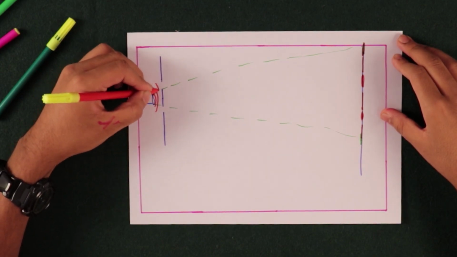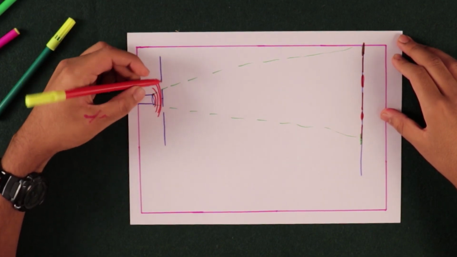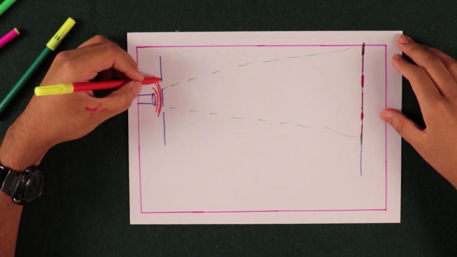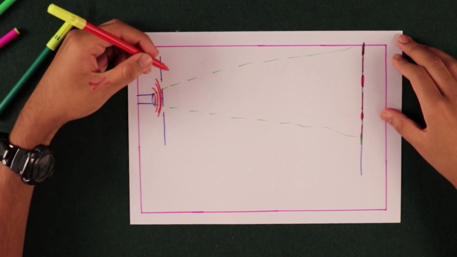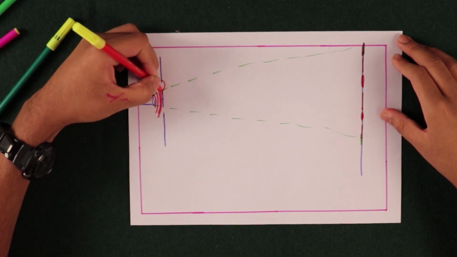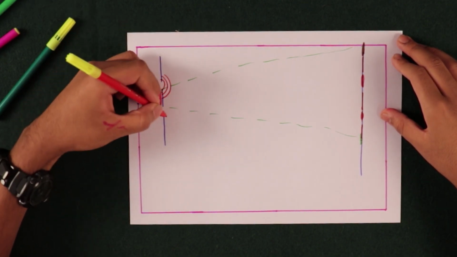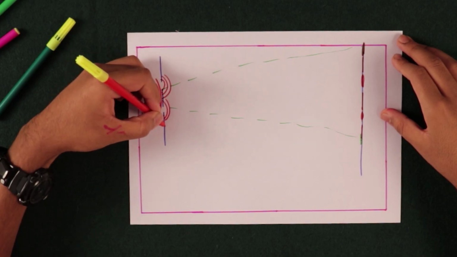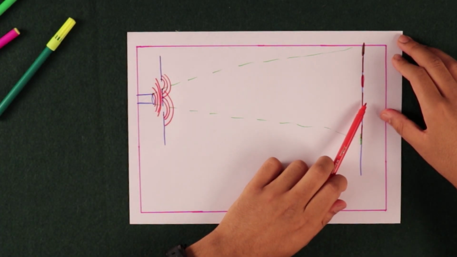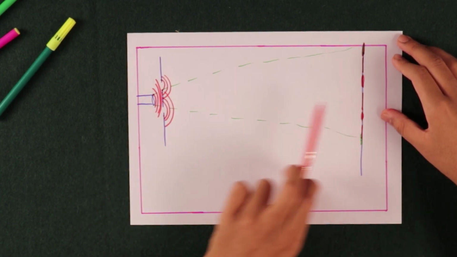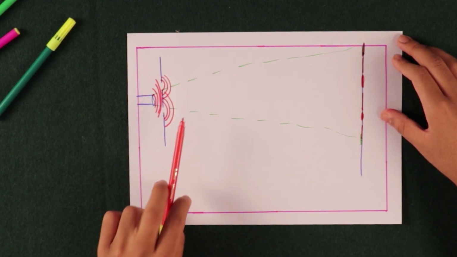So let's consider light to be a wave emanating from the laser, and it reaches the slits at the same time. As it reaches the two slits, it actually splits into two separate waves. That means that the light that we receive on the screen is the mixture of light from these two different sources.